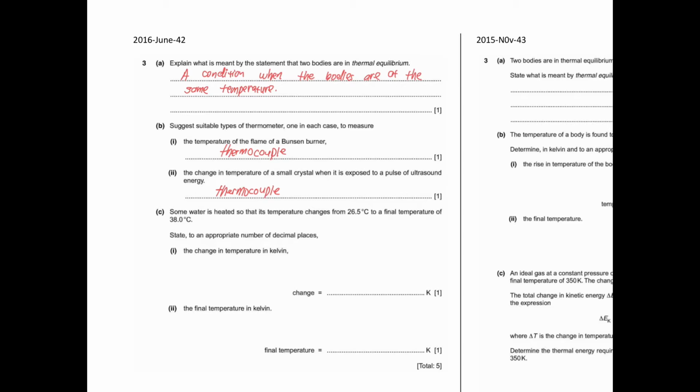The decimal place shown here is one decimal place. You can see 26.5 and 38.0. So you have to give one decimal place for this situation.